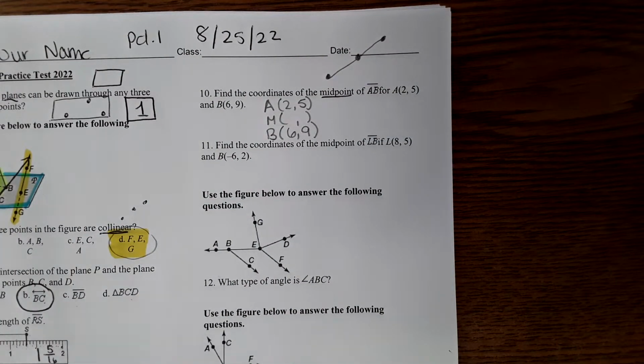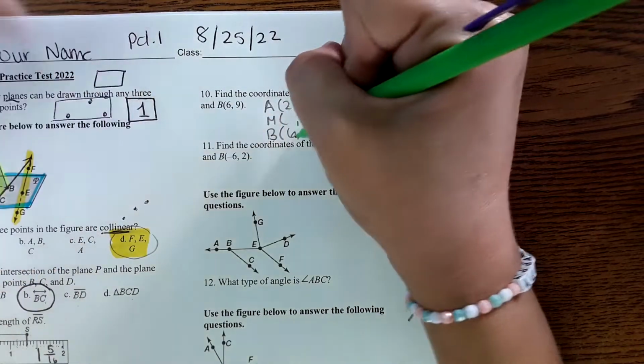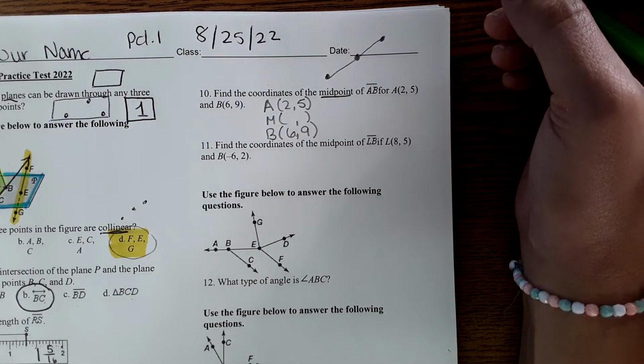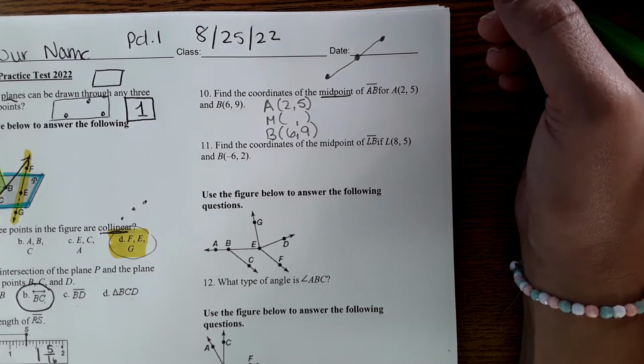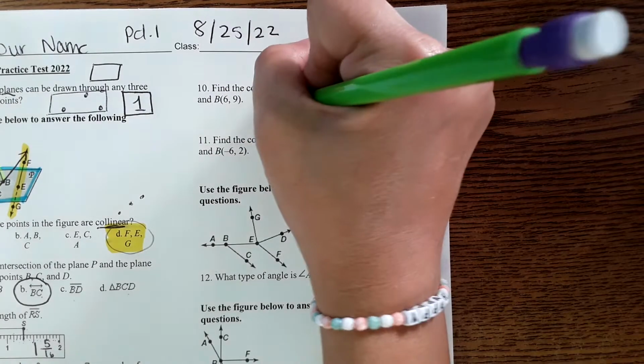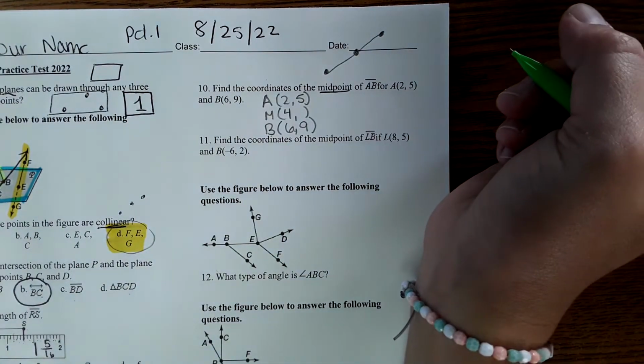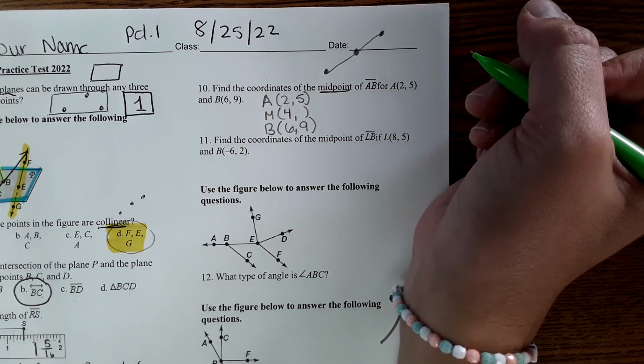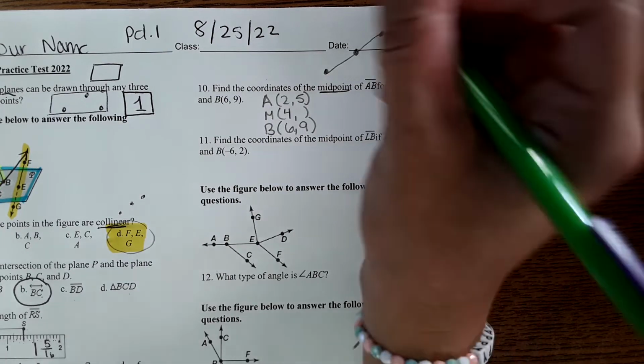So we're looking for the number that's exactly in between 2 and 6. And what number would that be? I heard it. It's 4. Yep. 4 is exactly in the middle of 2 and 6. And then in between 5 and 9, what's the number exactly in the middle of 5 and 9? 7.